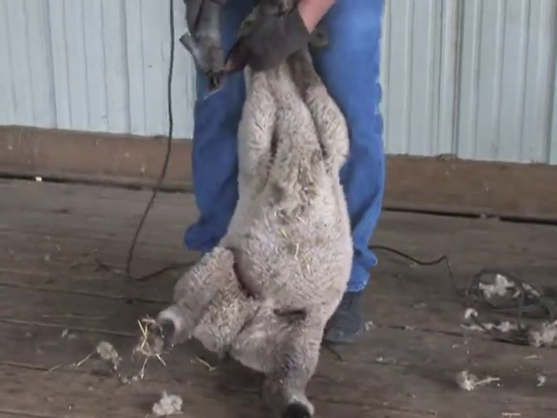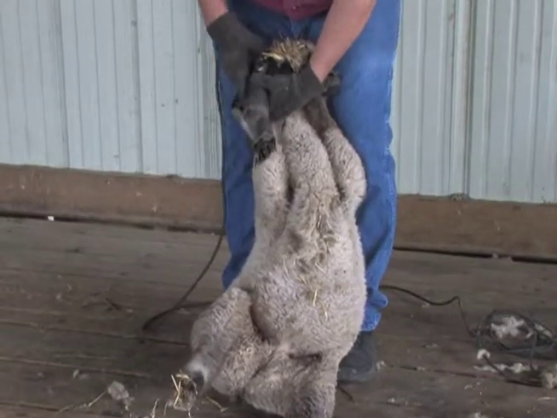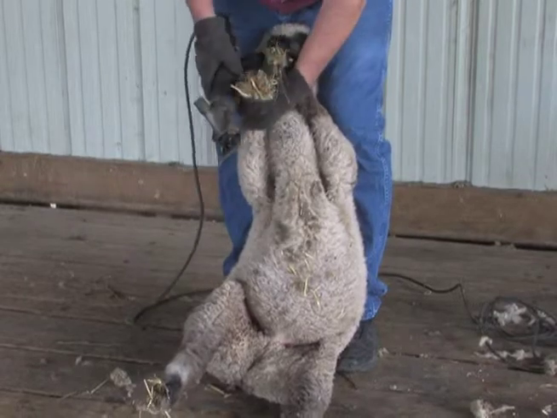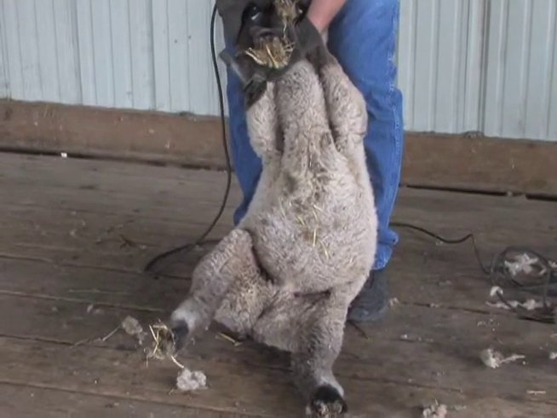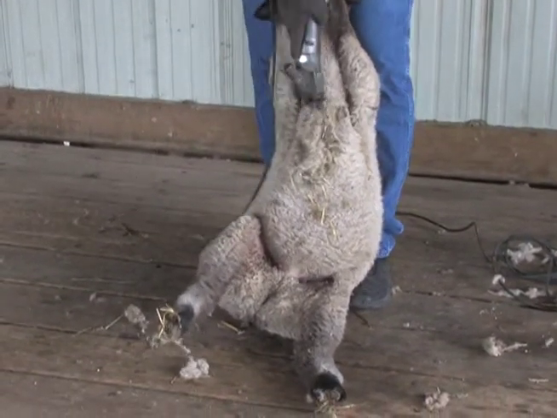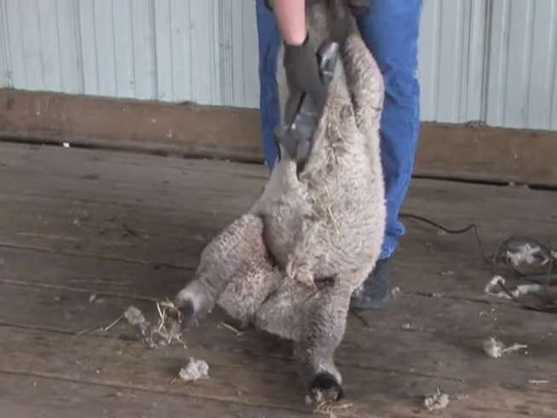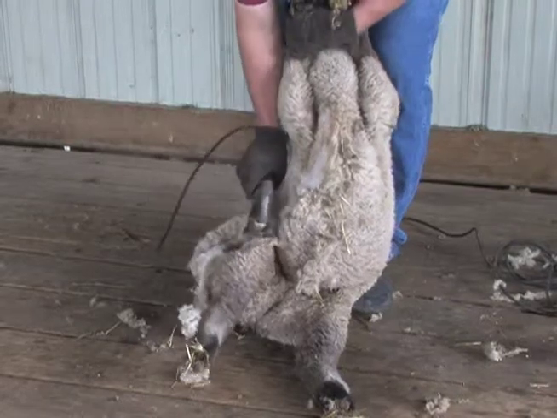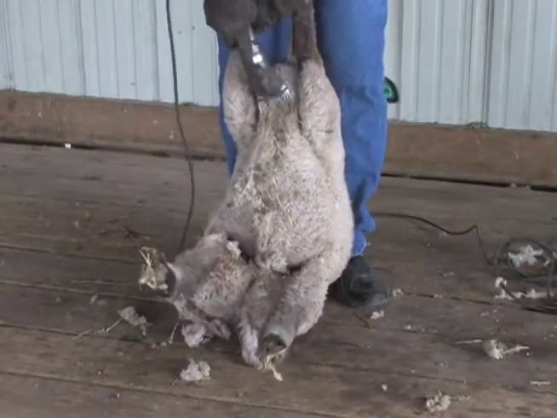Well, I'm going to shear a lamb. Since we've sheared all of our ewes already this spring, this lamb would have been born about the 1st of February. You always want to start out with it on its rump and kind of open up a spot.